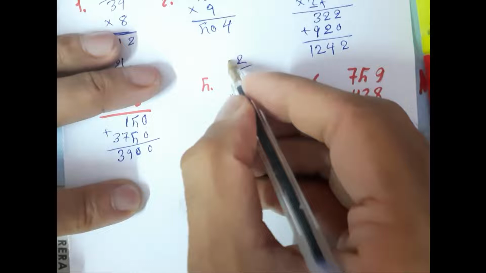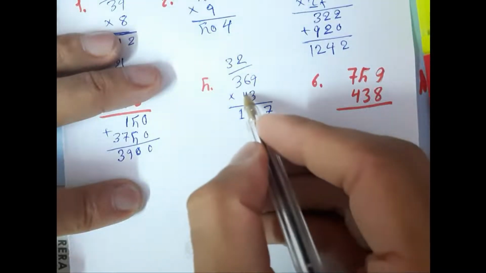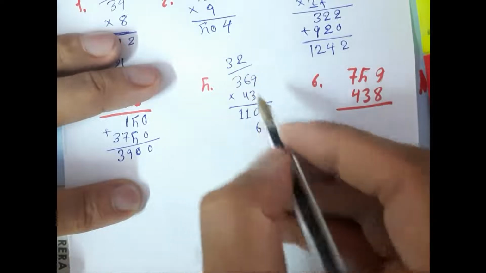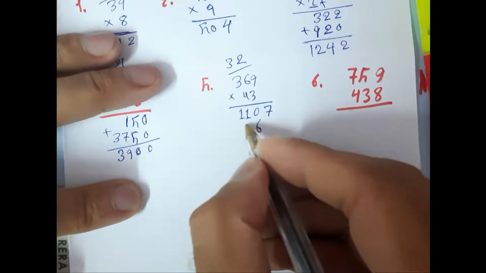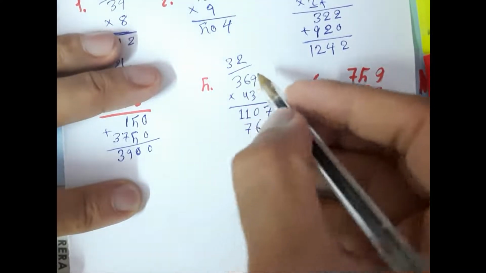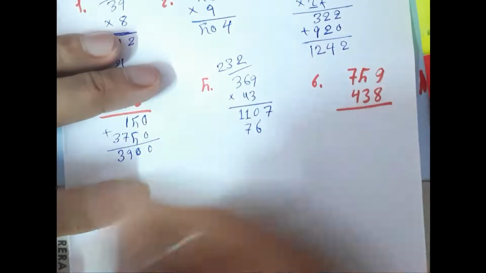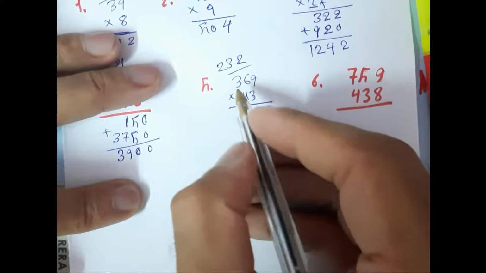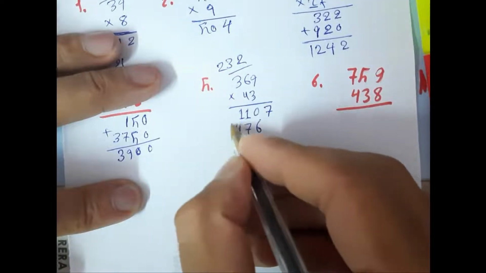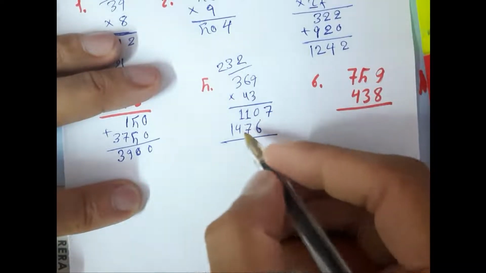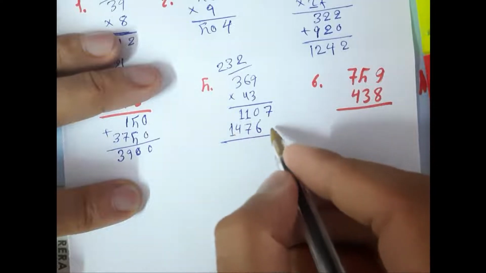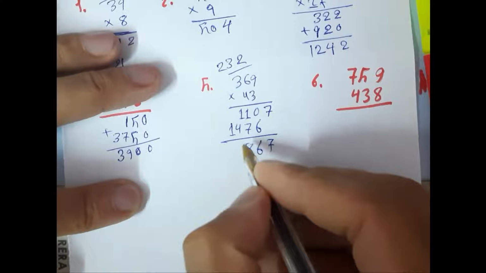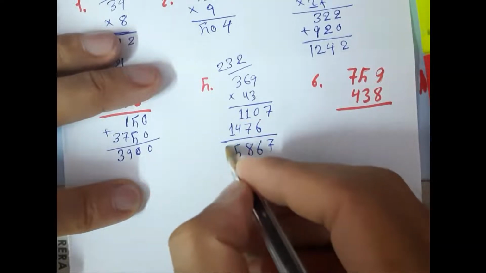We write 6 and carry over the 3. 4 into 6, 24. 24 plus 3, 27. We write 2 over the numbers. 4 into 3, 12. 12 plus 2, 14. We add these numbers. 7, 6, 8, 5, 1.